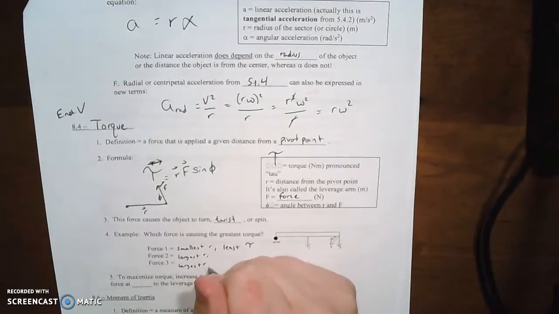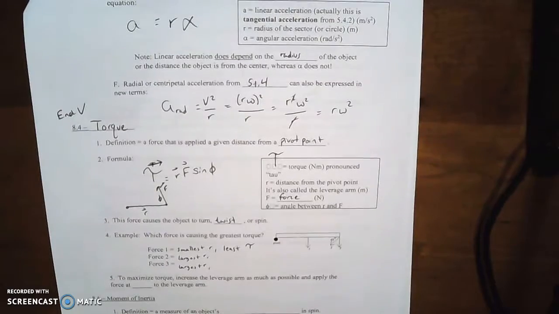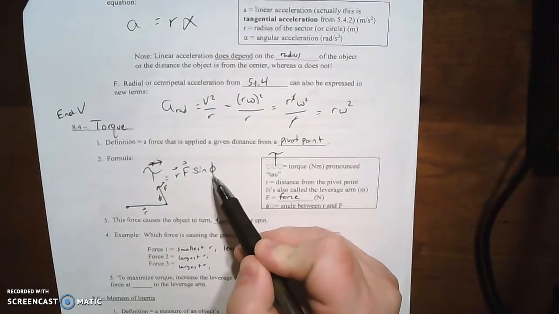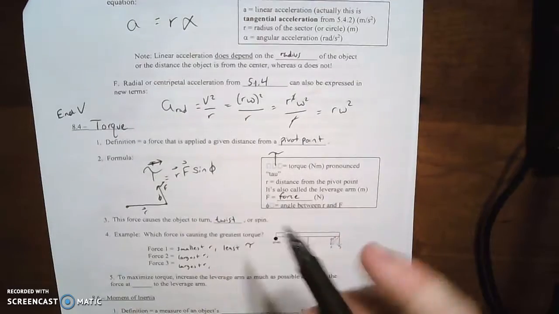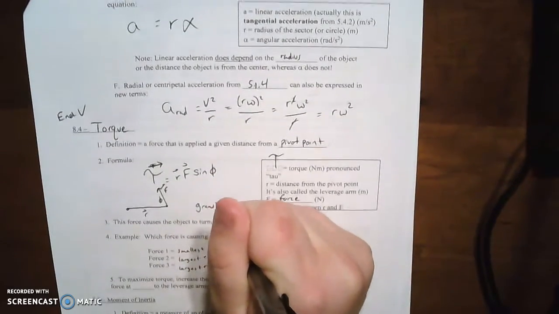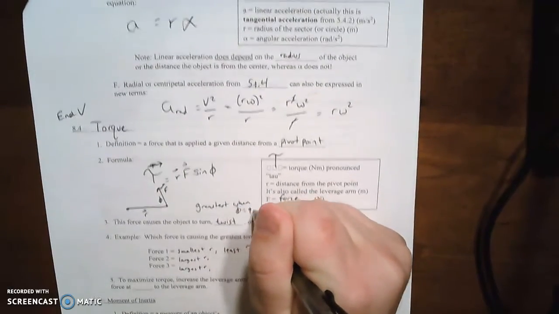But the angles here are different. And sine of an angle, that function is greatest when phi equals 90 degrees.